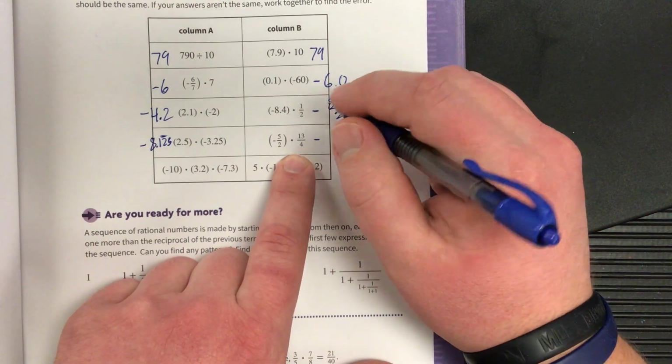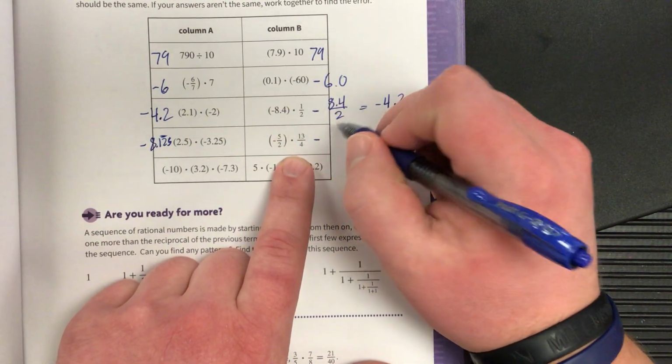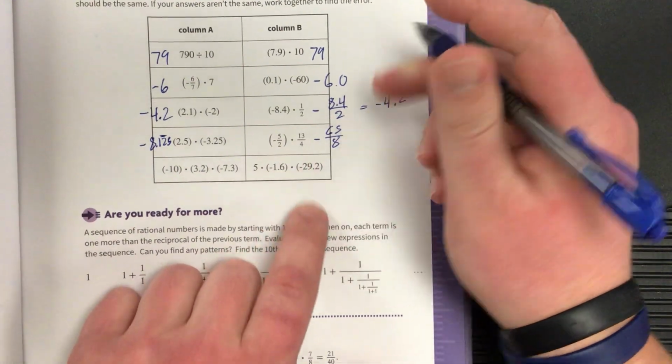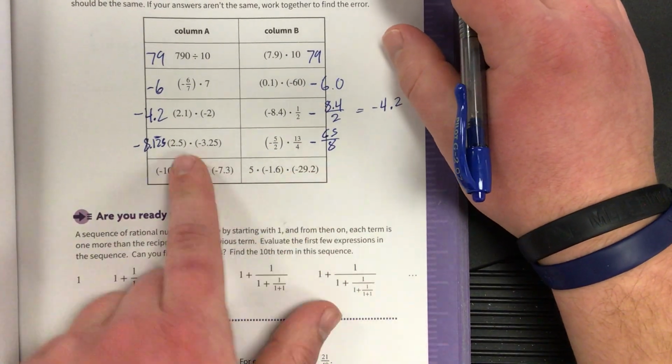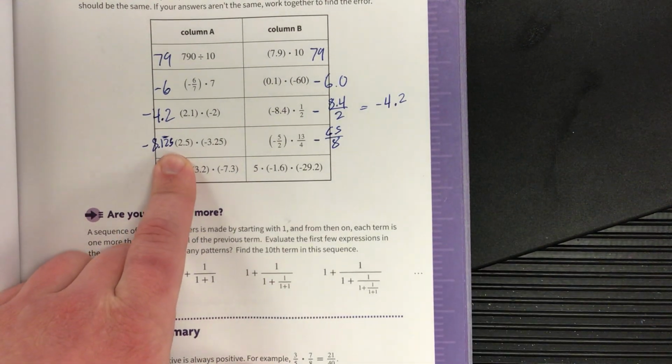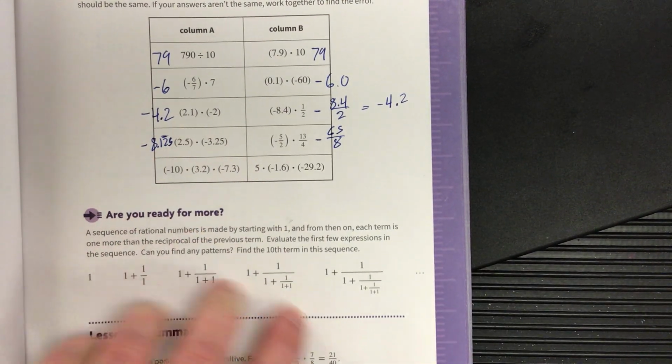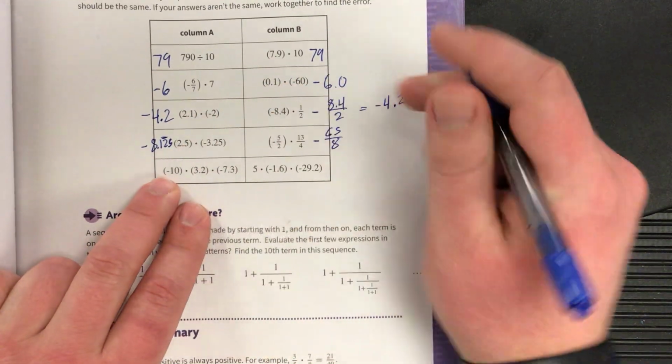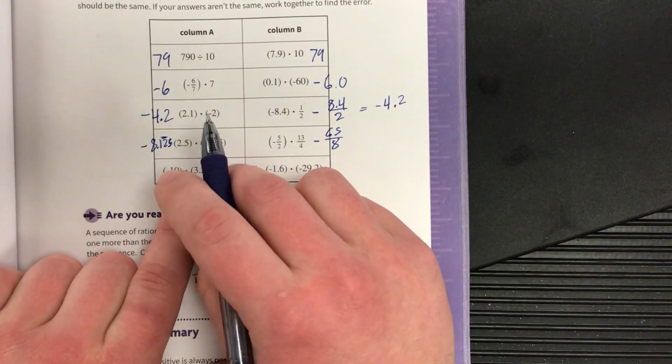He said it. 65 over... Did you do column B? Yeah. All right, so 65 over 8, negative 65 over 8 would be your answer there, which if you make it into a mixed number or a decimal, would be negative 8.125. I don't think we should have got repeating there. We should have just come out whole. You're going to have to drop that one.